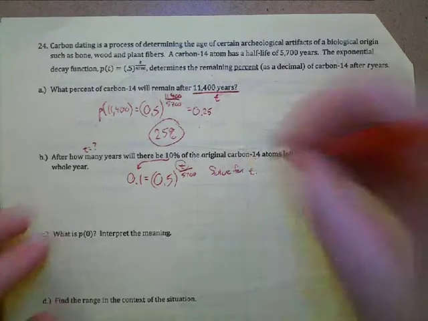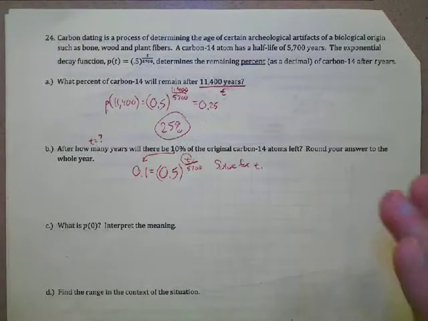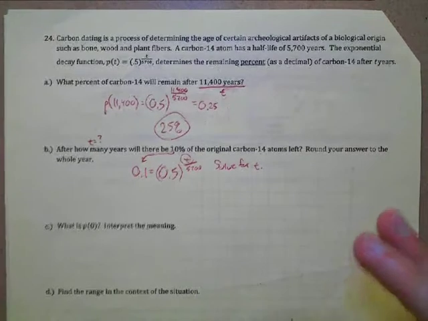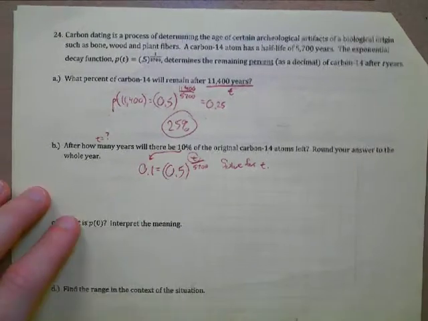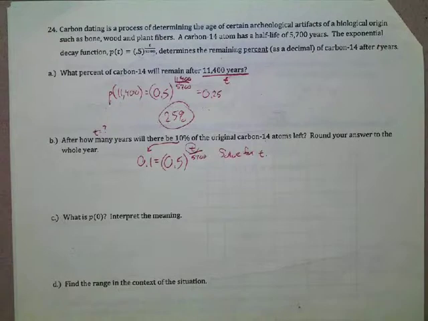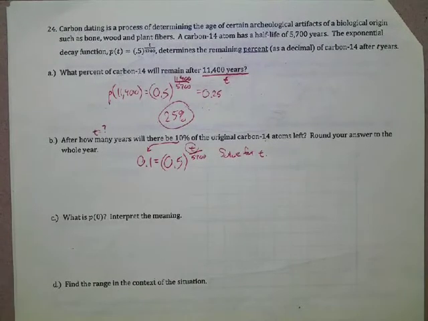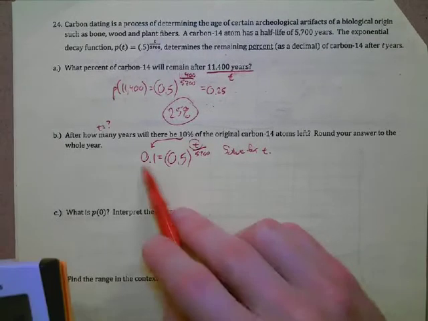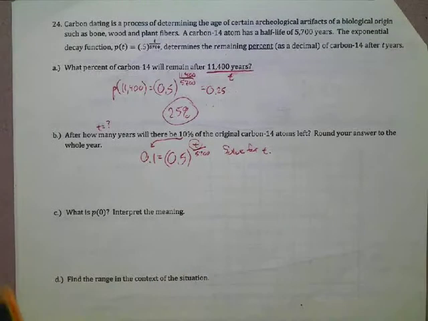Well, actually, we're going to either use algebra to solve for t here, or what else can we use to solve this equation? Graphing calculators, right? We can graph the left-hand side, graph the right-hand side, and find the point of intersection.